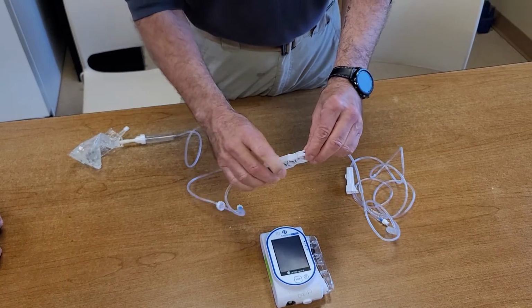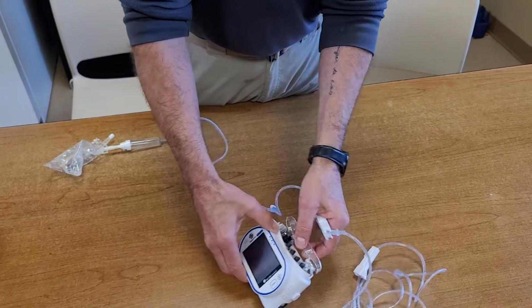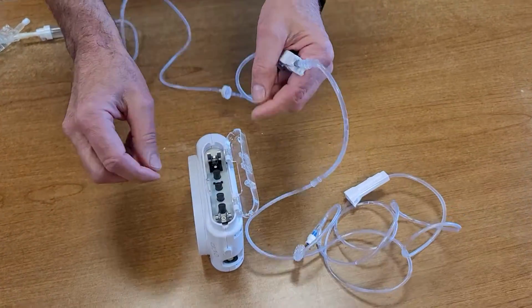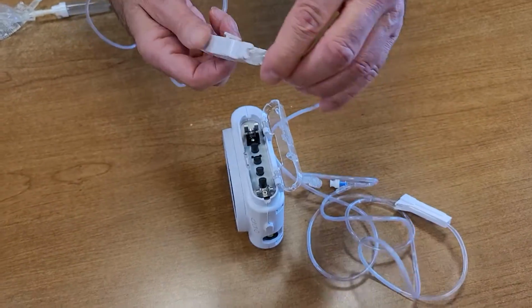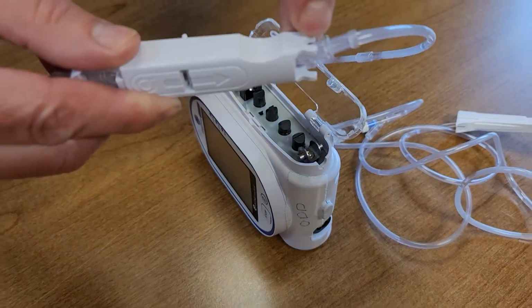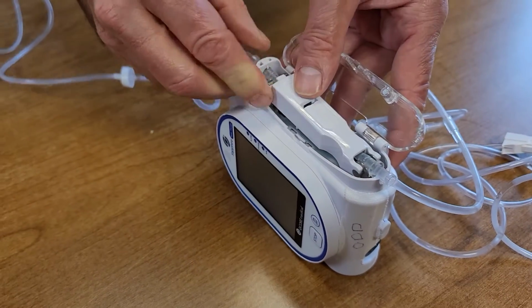If you look at the little parts on the integral piece that works with the pump, you can't really put this thing in backwards. There are little tabs on one end that match the little notches in this piece of plastic right here. So the little notches line up with those. You put it in there.